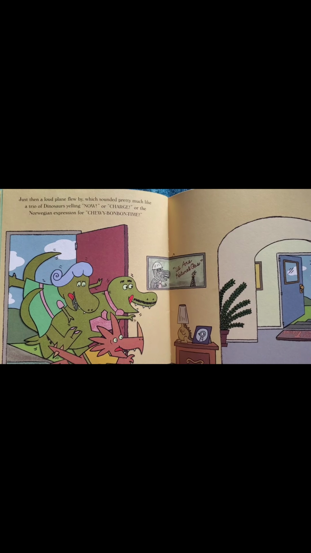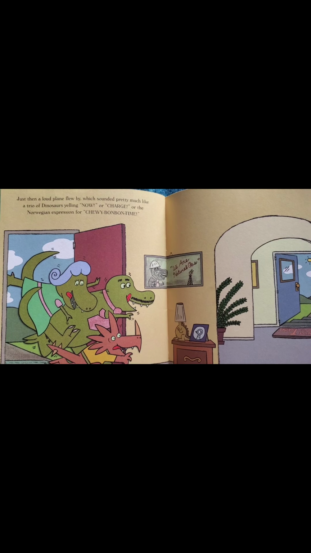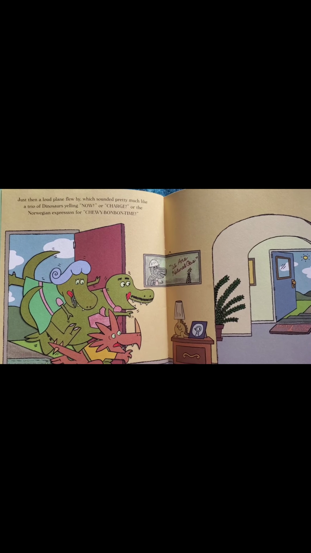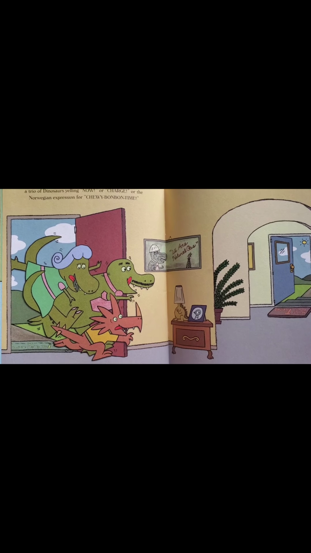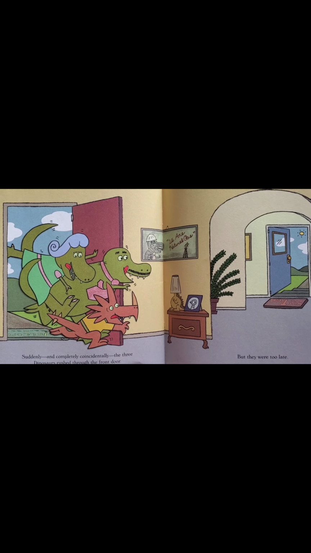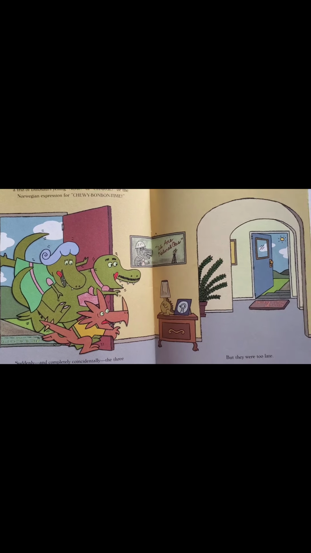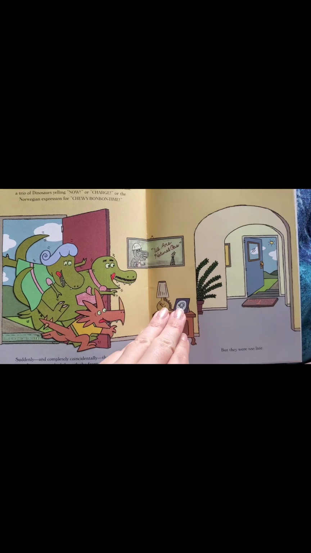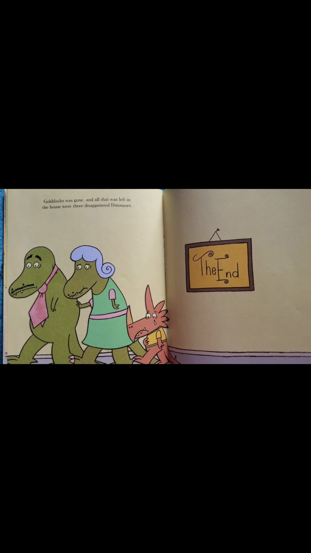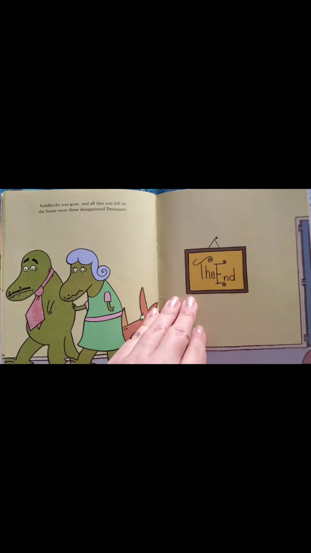Just then, a loud plane flew by, which sounded pretty much like a trio of dinosaurs yelling, "Now!" or "Charge!" or the Norwegian expression for "chewy bonbon time." Suddenly, and completely coincidentally, the 3 dinosaurs rushed through the front door, but they were too late. Goldilocks was gone, and all that was left in the house were 3 disappointed dinosaurs. The end.